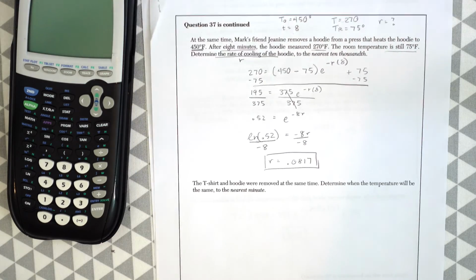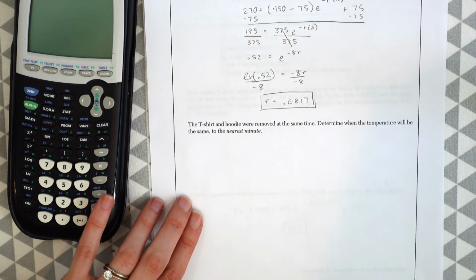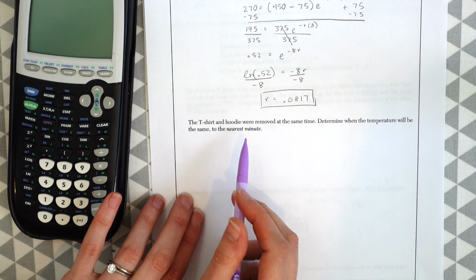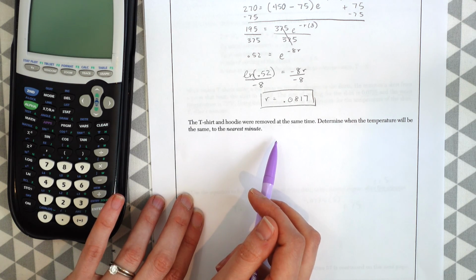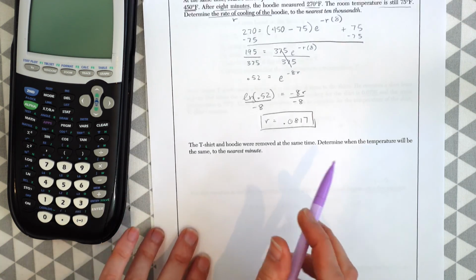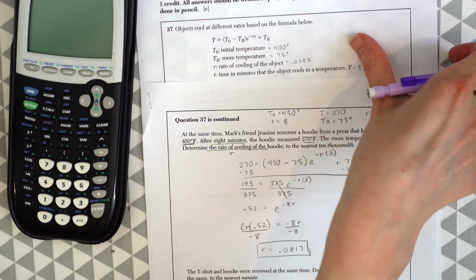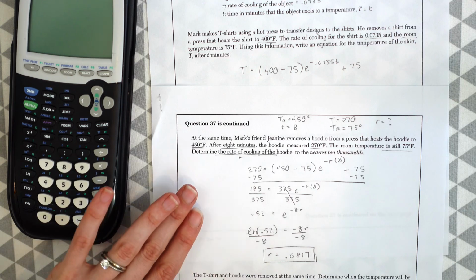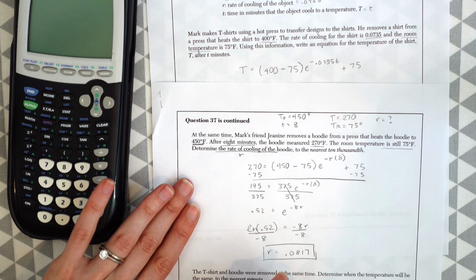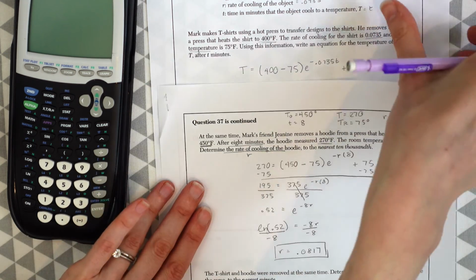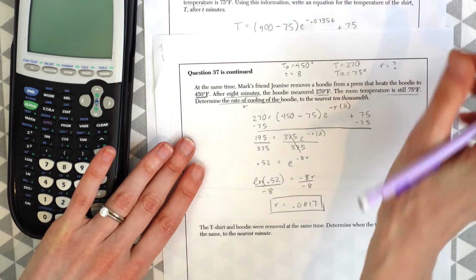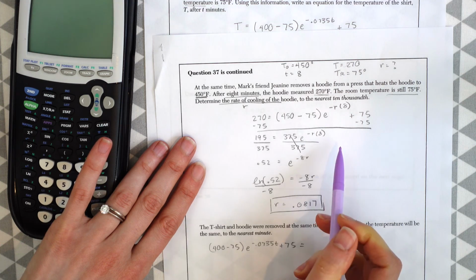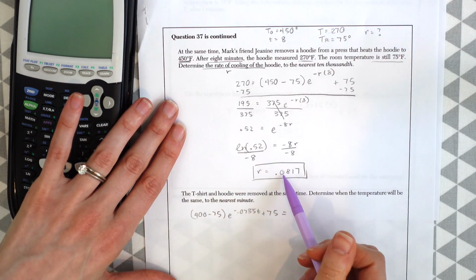And now this last part, the t-shirt and hoodie were removed at the same time. Determine when the temperature will be the same to the nearest minute. So now we're just going to take our equation from the first part and this part and set them equal to each other, and then solve for t. So the equation from the first part is right here, and we're going to set it equal to this other equation that we got here.